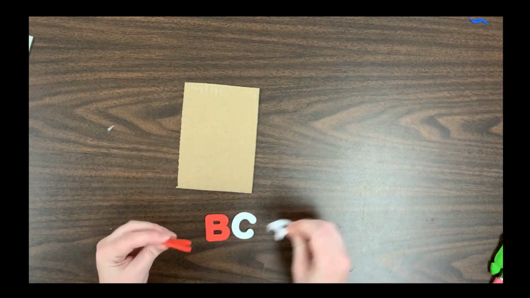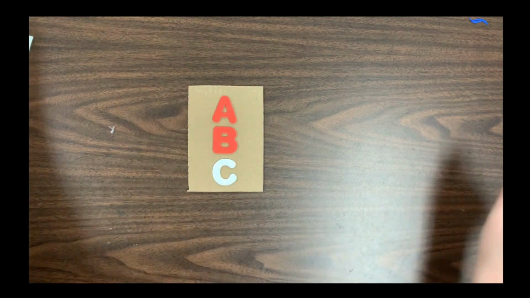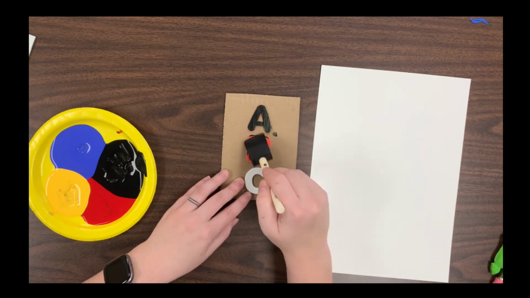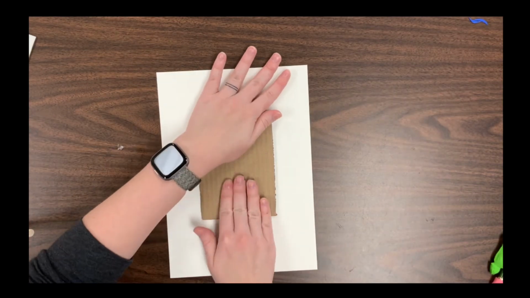Here's a quick example of how the image will flip over when it's stamped. See how I'm using letters and they are facing the right way on cardboard? When I stamp them, they end up backwards. The easiest way to avoid this is to make sure you write your letters backwards on your foam before you cut and stick it.